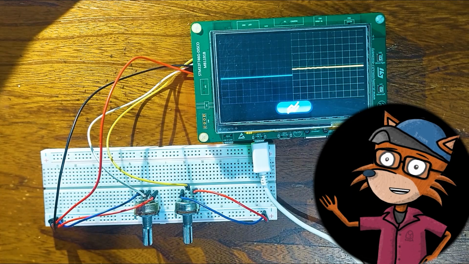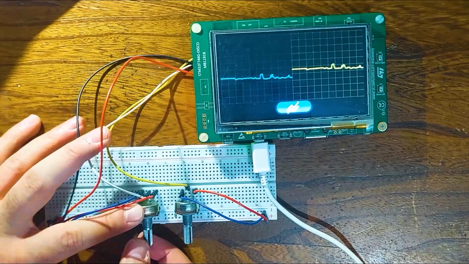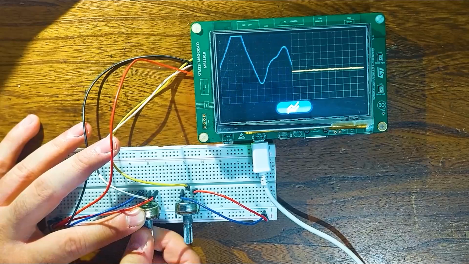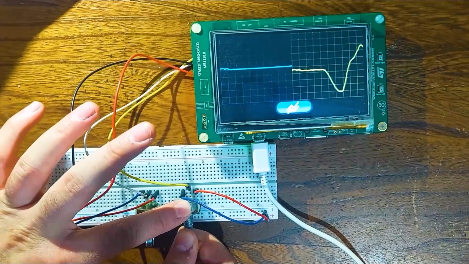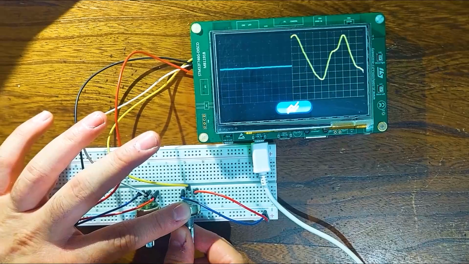Hello SLifeX community! This is a simple project called STM32 Data Graph. As you can see, by rotating the left-hand side potentiometer, the value of the left-hand side graph changes accordingly. This is true for the right-hand side graph as well.